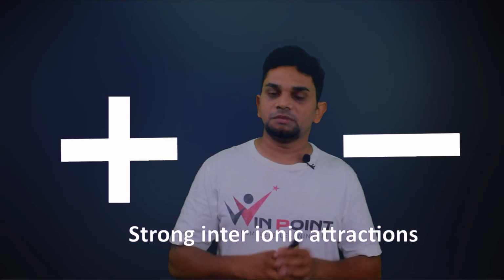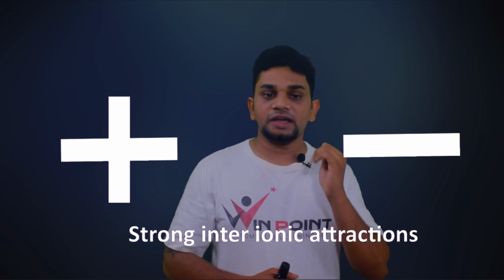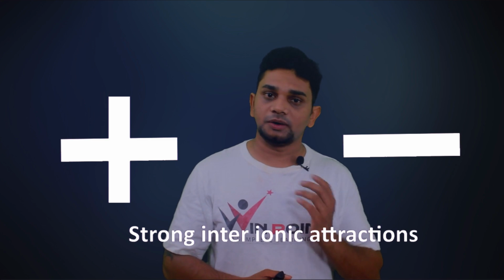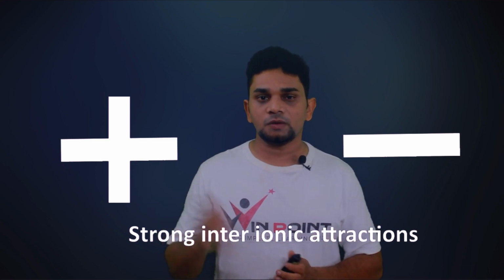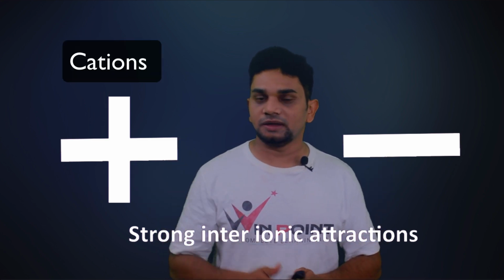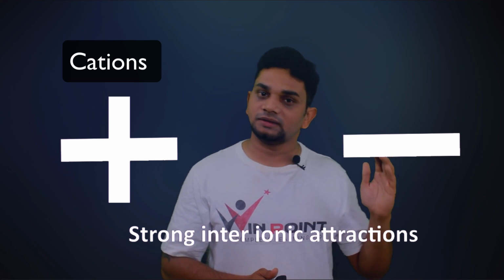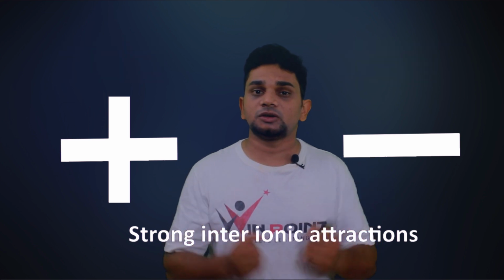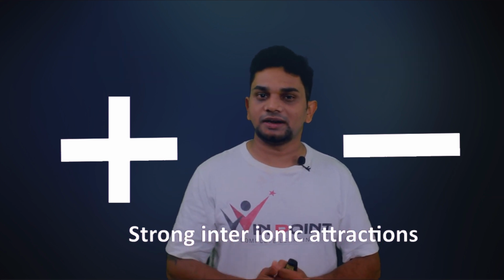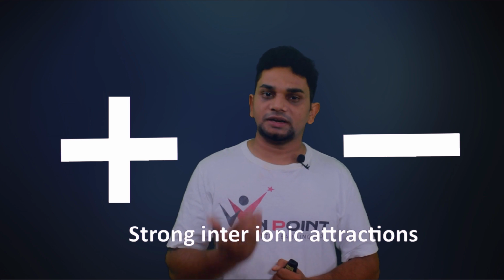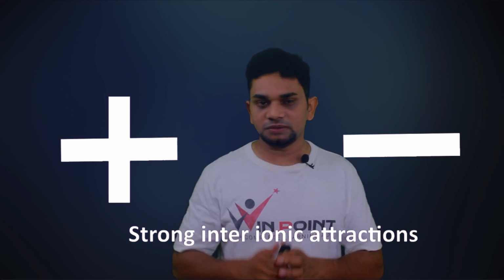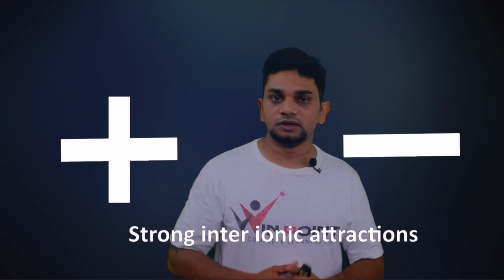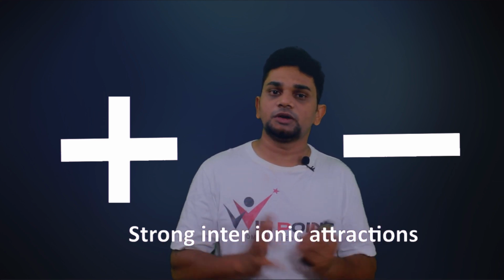Let's start the discussion. The important property of ionic compound is they have strong inter-ionic attraction. Ionic compounds are made up of ions. There are two types of ion, positive ion and negative ion. Positive ions are known as cations and negative ions are known as anions. Between the positive ion and negative ion, there will be strong electrostatic attraction. Electrostatic attraction means it is the force of attraction between charges. This charge is positive and this charge is negative. There will be strong attractive force between these two ions. That is the reason for most of the properties of ionic compound.